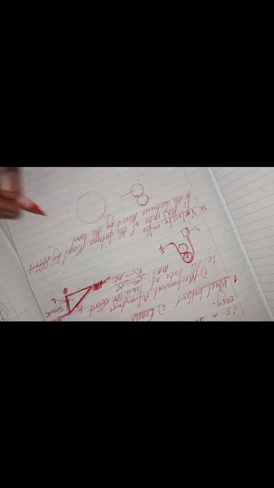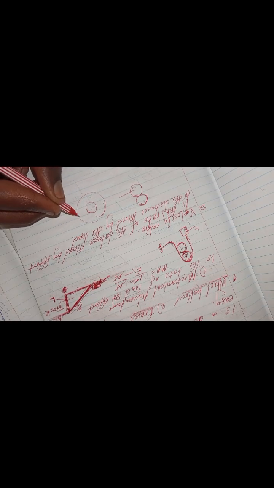Then now let me explain about the wheel and the axle. I'm just going to take one wheel from these two. So here we have a minor ring inside and a major ring outside.